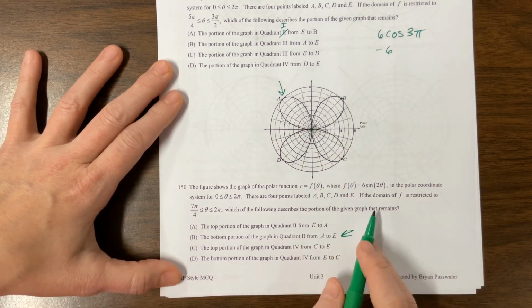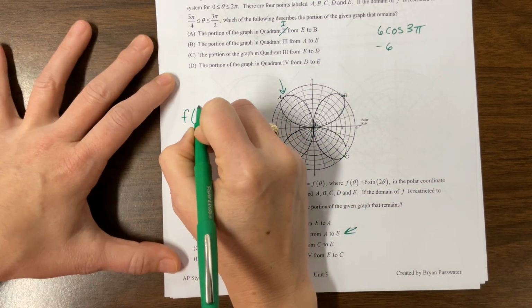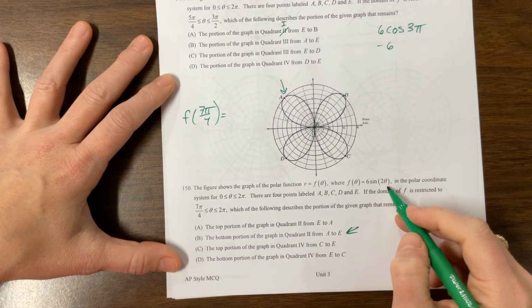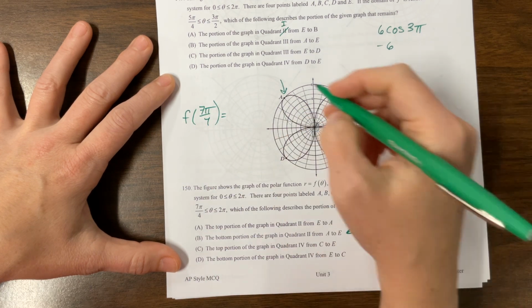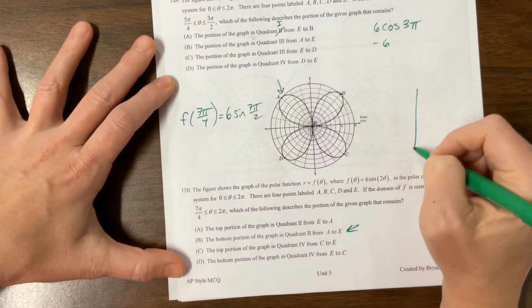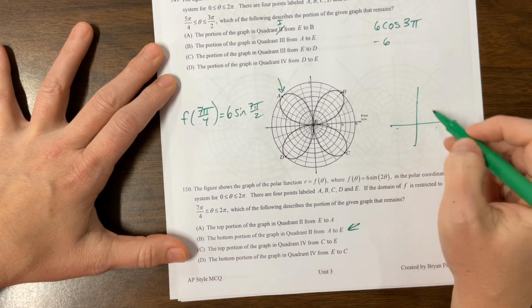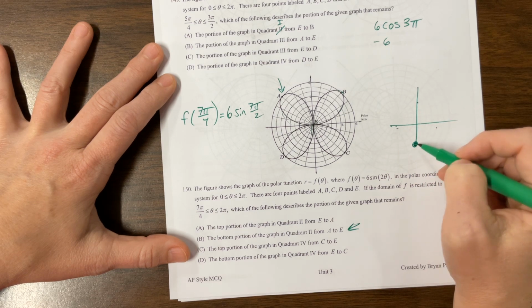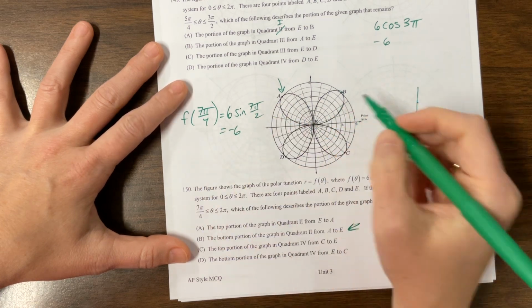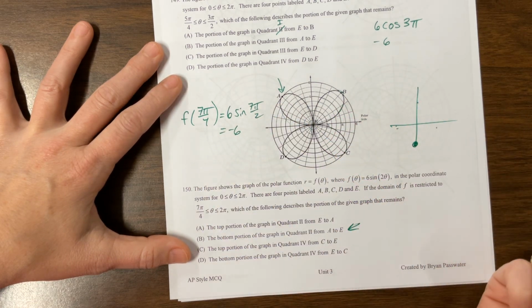But let's double check by plugging in. f of 7 pi over 4 would be 6 sine of 2 times that, which is 7 pi over 2. Where is 7 pi over 2? 1, 2, 3, 4, 5, 6. 7 pi over 2 is down here, so that sine value is -1. So this is -6.